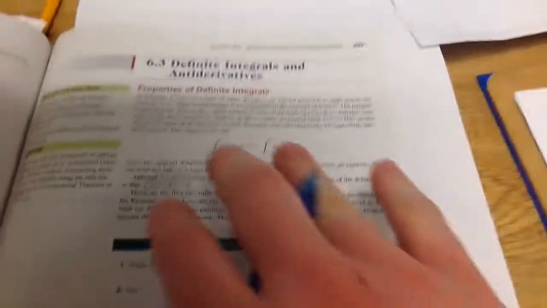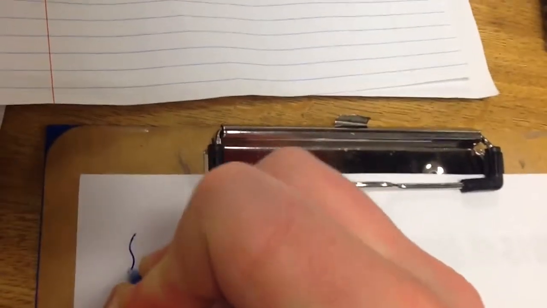Okay, class ended. We're talking about properties of integrals, like on page 289. All this stuff I'm about to go over is in 6.3. Kind of just jumping all around chapter 6 here, but here's just another example problem, using the properties of integrals.